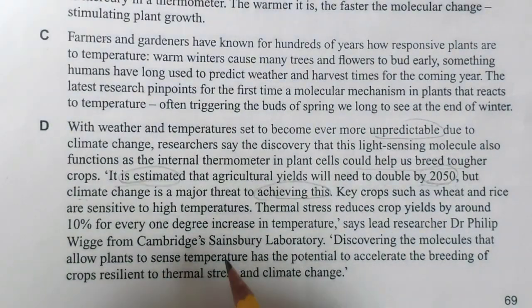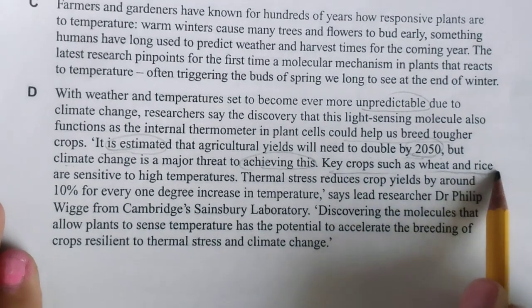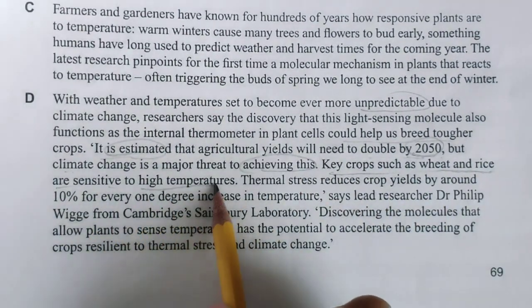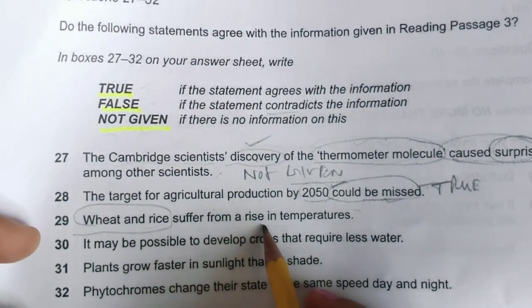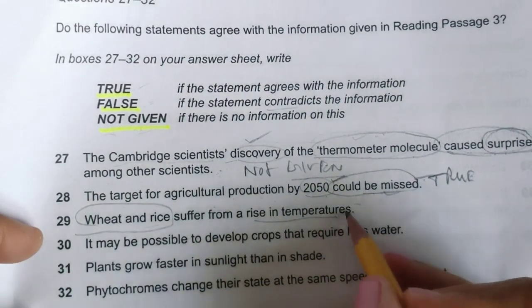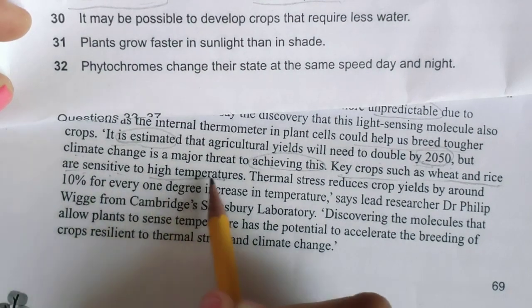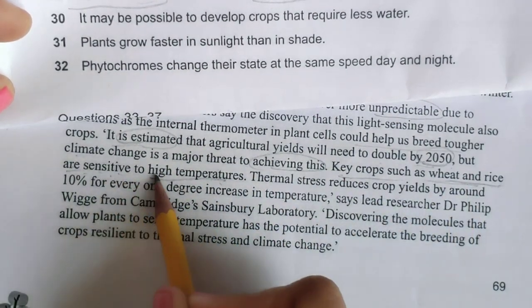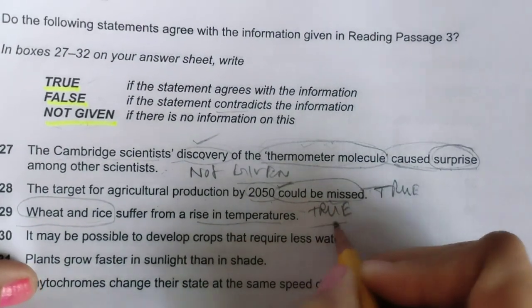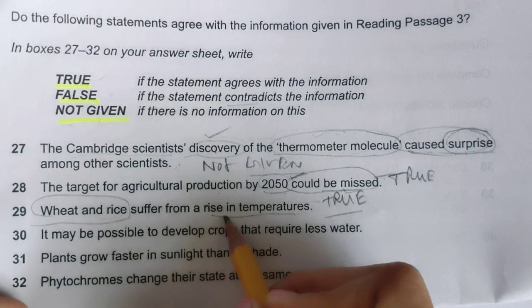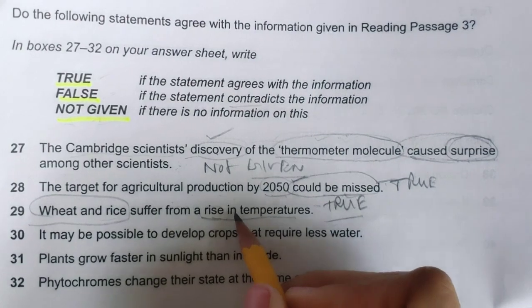Okay. So here what they are saying is, key crops such as wheat and rice are sensitive to high temperatures. So the statement is saying wheat and rice suffer from a rise in temperature. Yes, they are saying, it means here it is given they are sensitive to high temperatures. Wheat and rice are sensitive to high temperature. It means this is true. Indirectly they are talking about the same thing. You should also come to know that you are not going to get the same word in the reading passage.